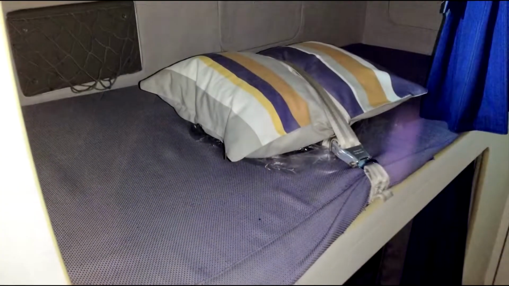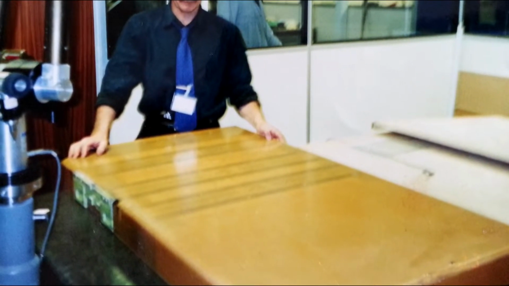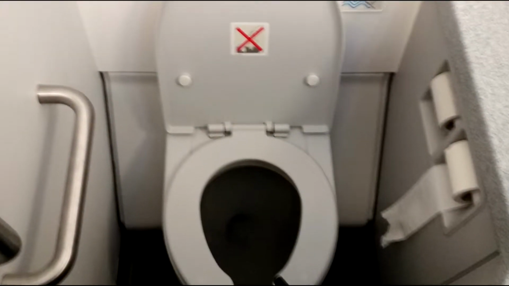The dog boxes, part of the interiors, the flight crew rest, the beds, are all made from composite material.